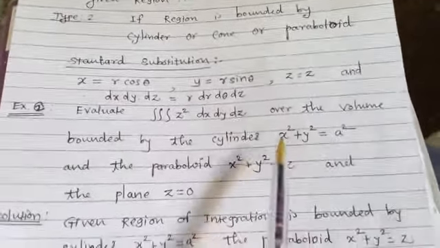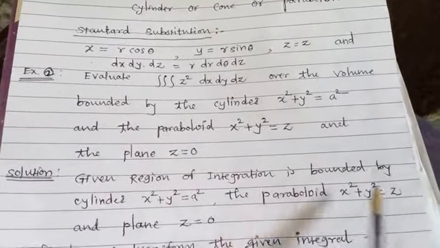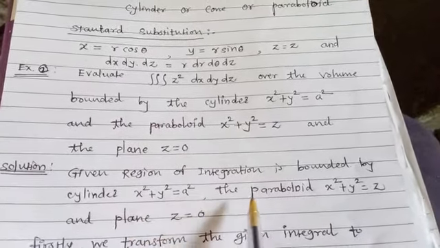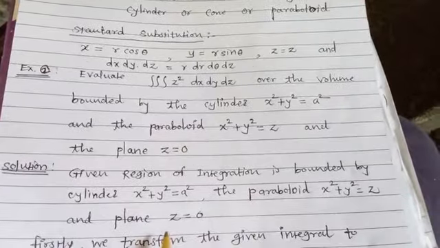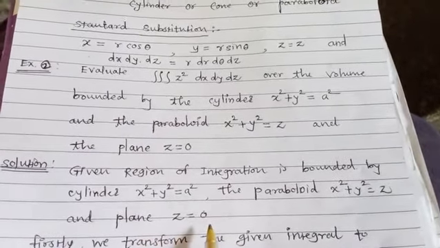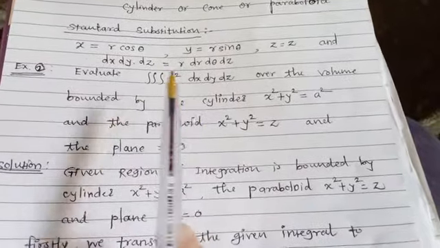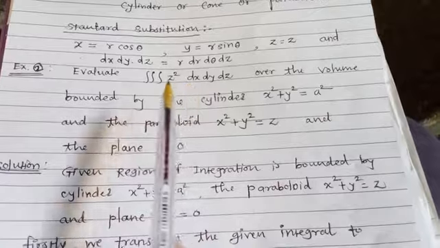So first of all we are writing this region of integration, that is the given region of integration is bounded by the cylinder x square plus y square equals a square, the paraboloid x square plus y square equals z, and the plane z equals 0. Now we have to find the value of this triple integral. For this it is not easy to find using Cartesian coordinates only.